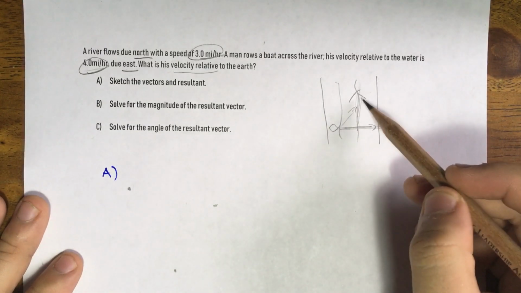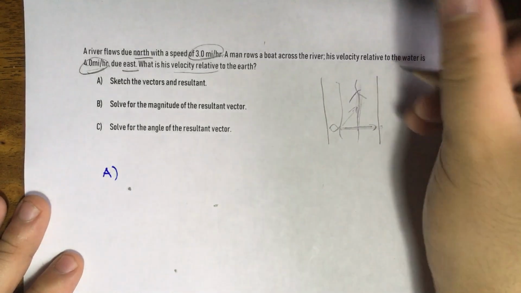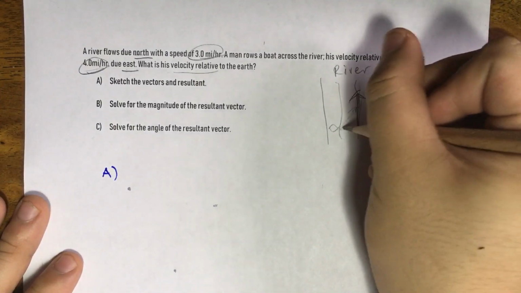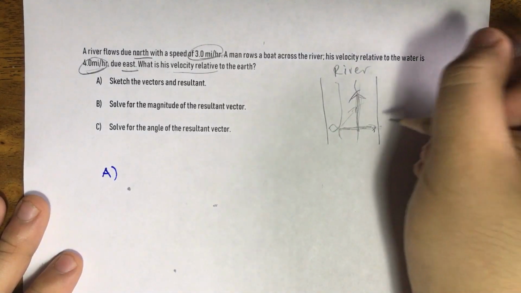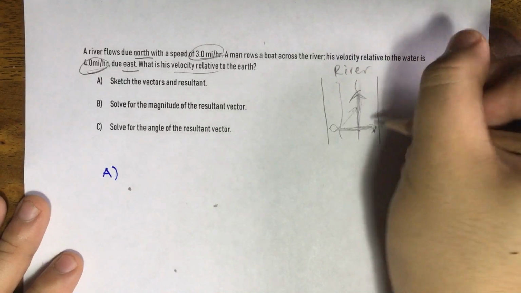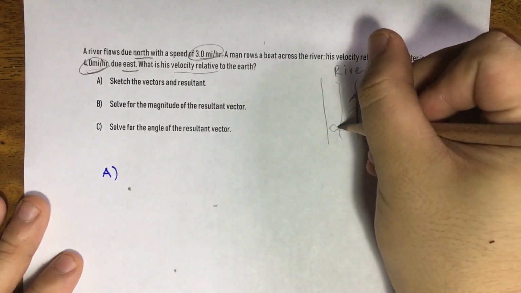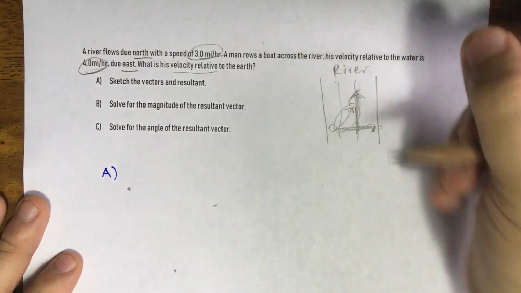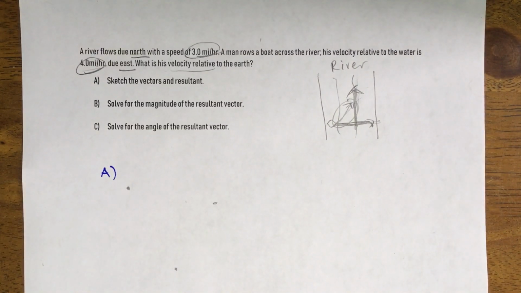If we were to imagine it, it looks something like this. This is the river. It's flowing north. The boat is trying to go east, but realistically, because it's pushing that way and the river is flowing that way, you will veer off a little bit that way. So you're going to try to find this velocity. So how do we do that?